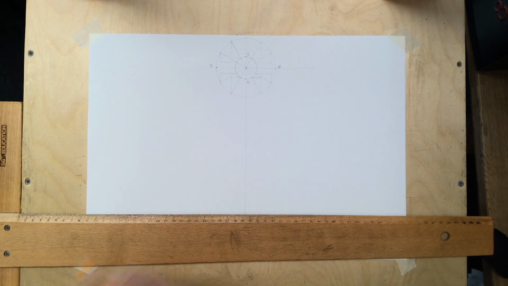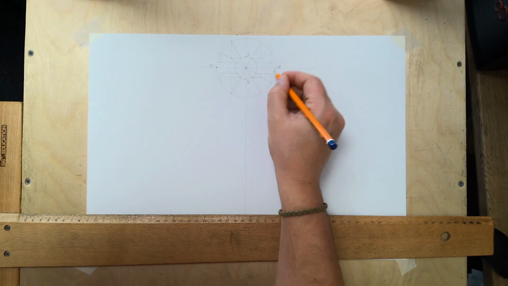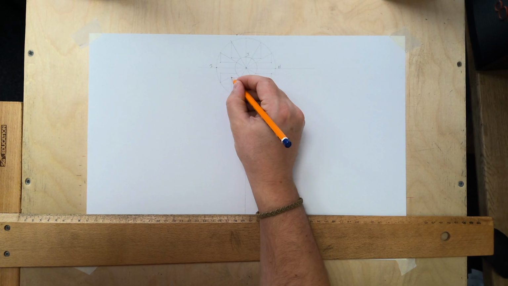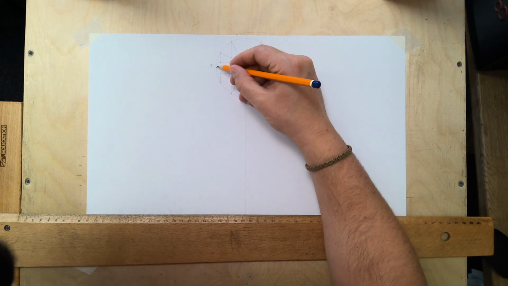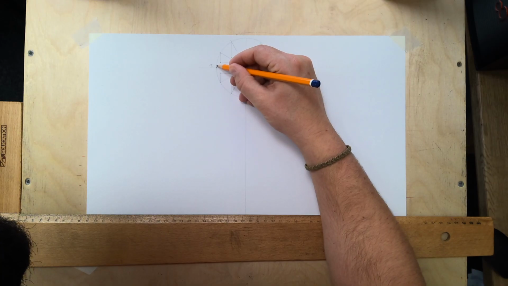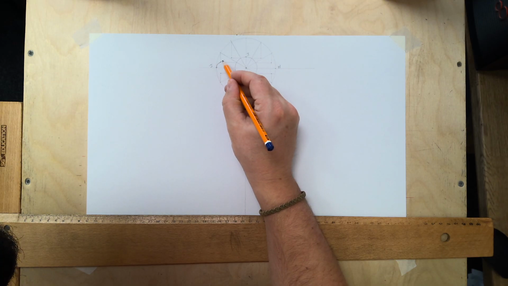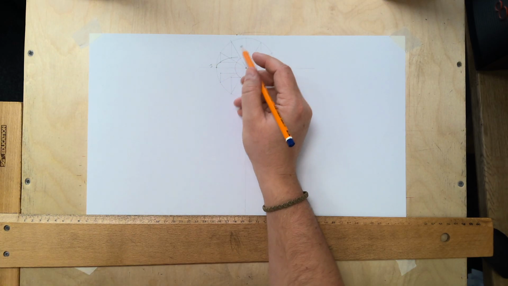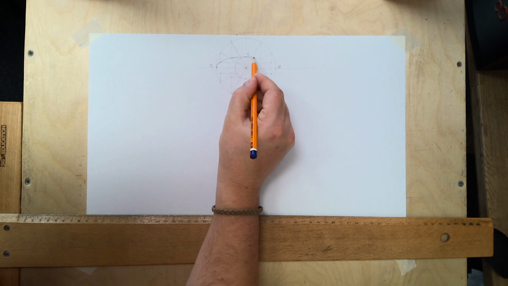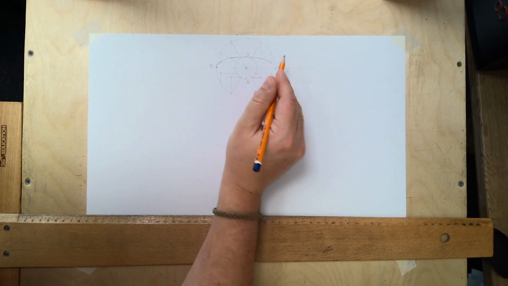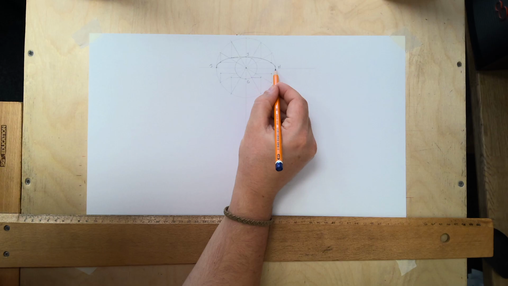Mark our points, and we can draw in our ellipse. Go nice and light to start it off, just to get it all, until you're happy with it.